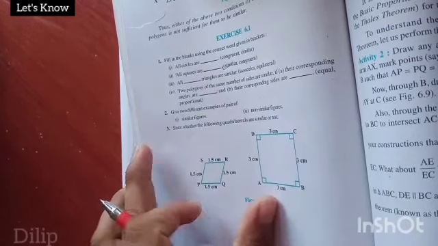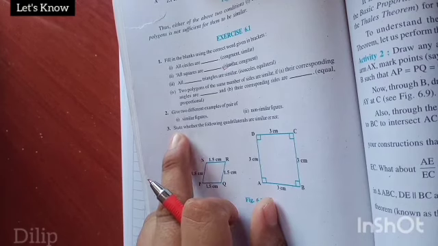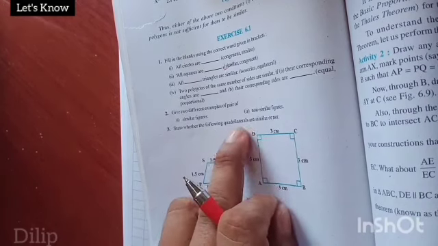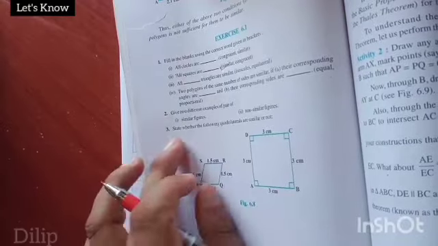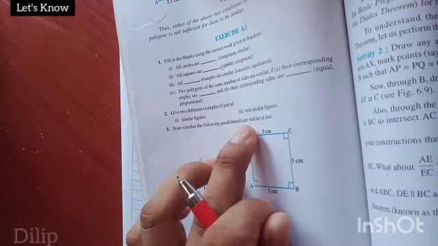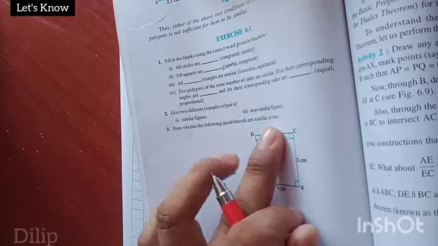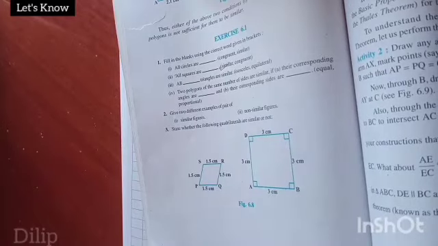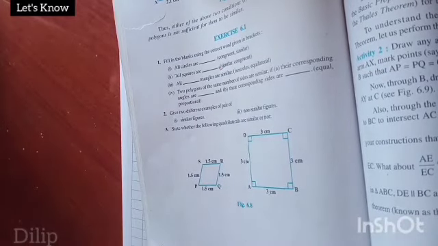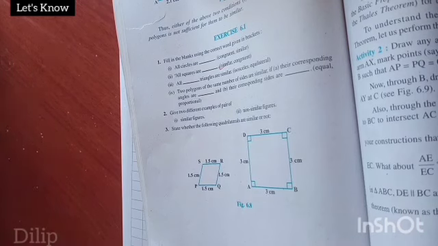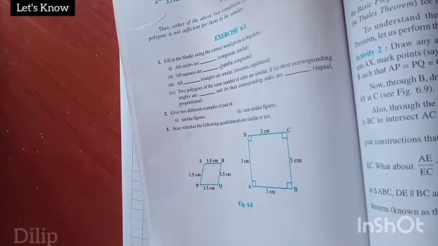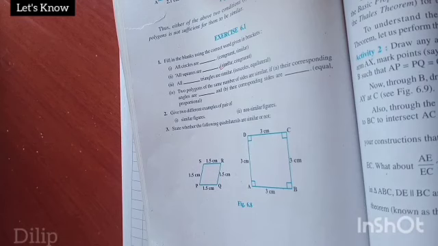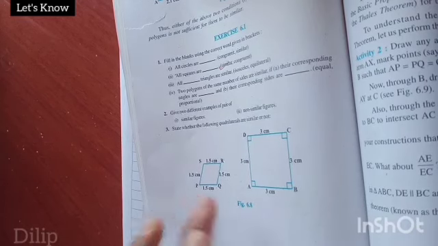Okay. Then see, question number 3, what are we asking? State whether the following quadrilaterals are similar or not. Okay. See, by looking at these two figures, we can tell directly, no, because the two quadrilaterals are not similar. In the first figure, this is a rhombus. Similar figure means what? Either circle, or square. So these two figures are not similar.